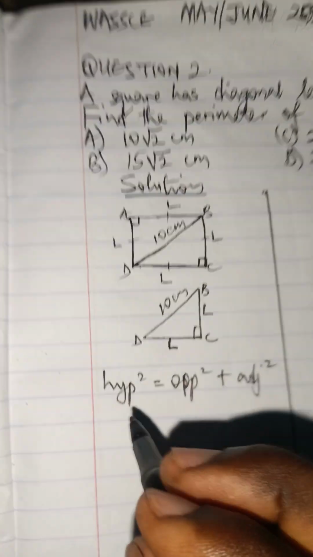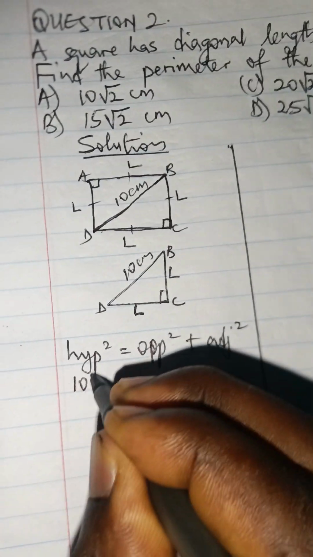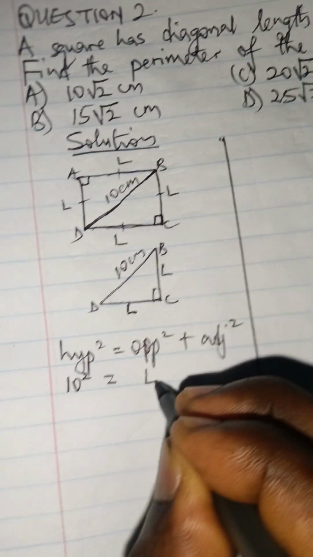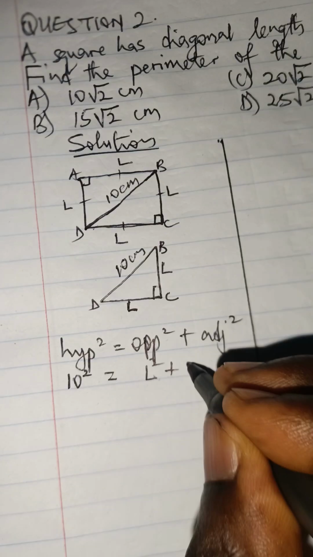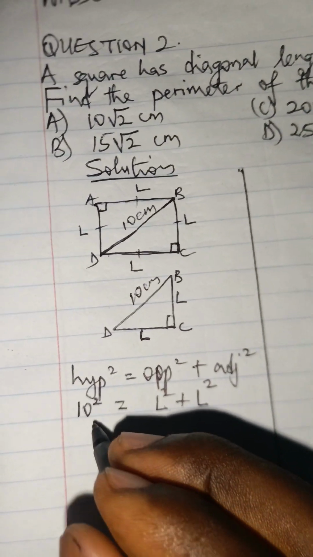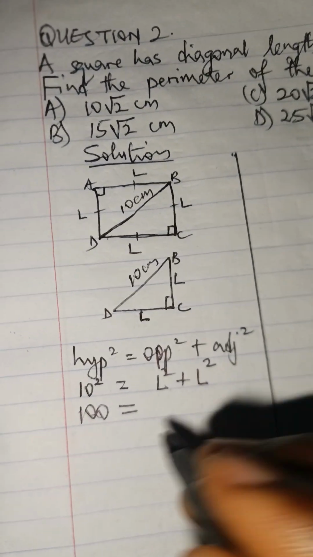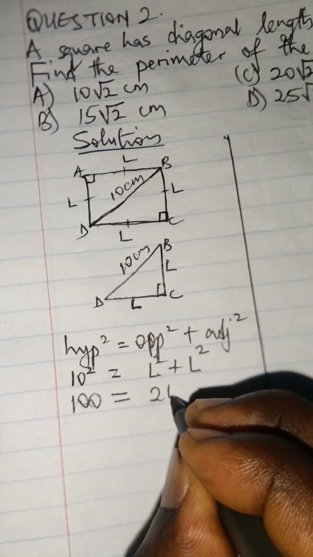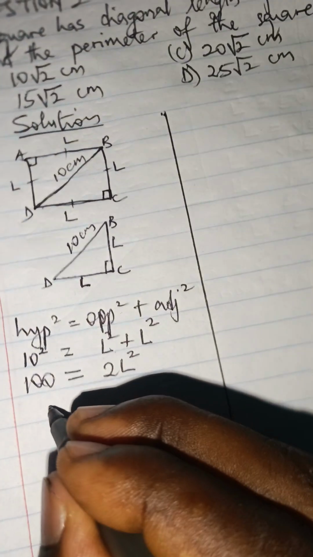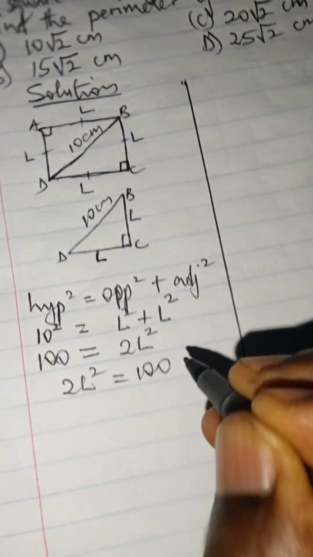All right, let's move on. The hypotenuse in this case is 10. So we have 10 squared is equal to opposite L squared plus adjacent L squared. 10 squared implies 10 times 10, which is 100. That is equal to L squared plus L squared, which is 2L squared. So 2L squared is equal to 100.